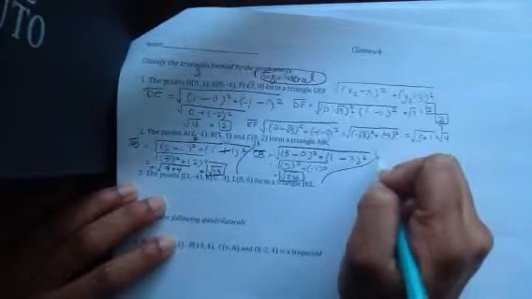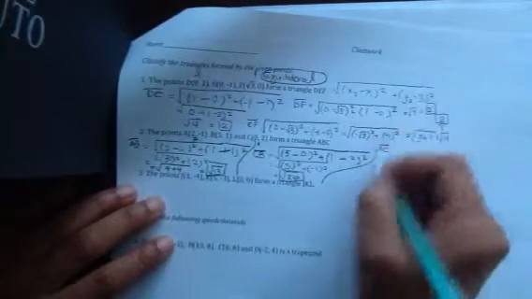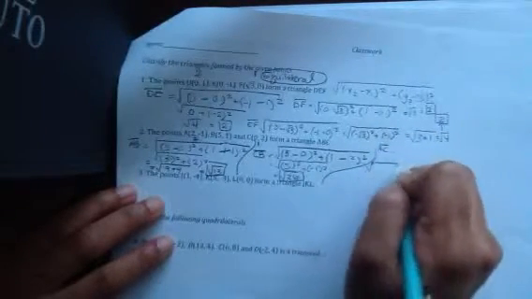For AC, we've got the square root of, so my x2 is 2, my x1 is 0, my y2 is -1, my y1 is 2.